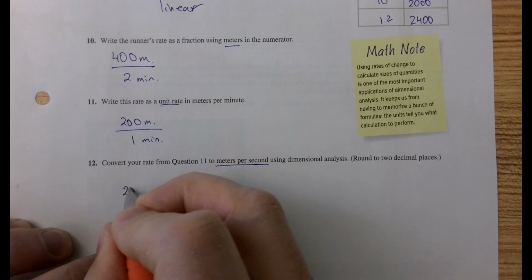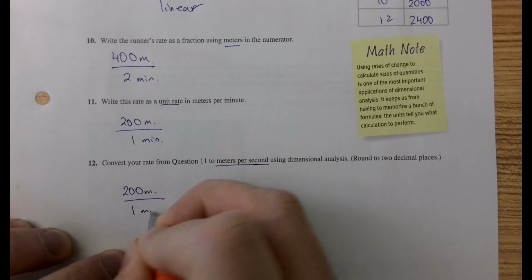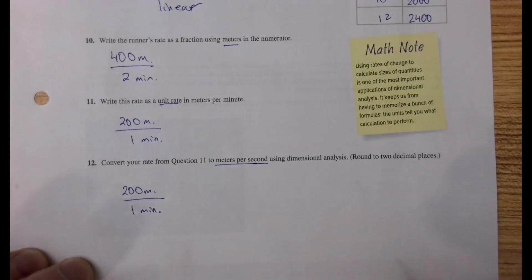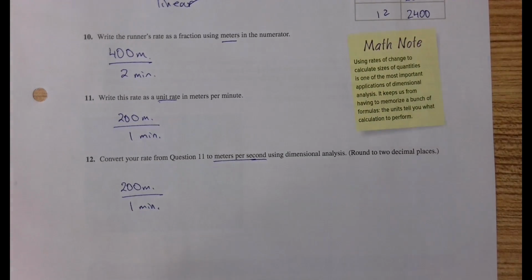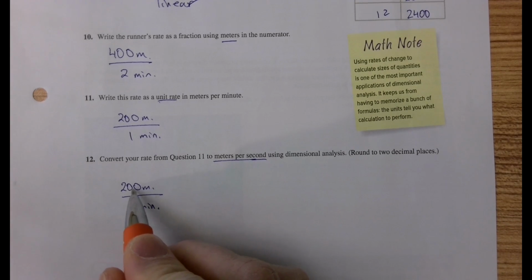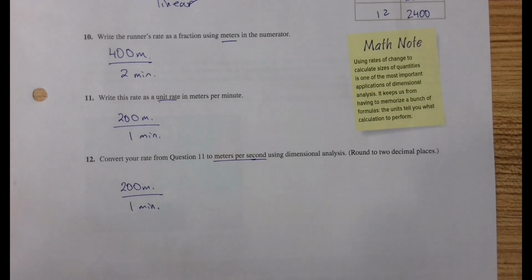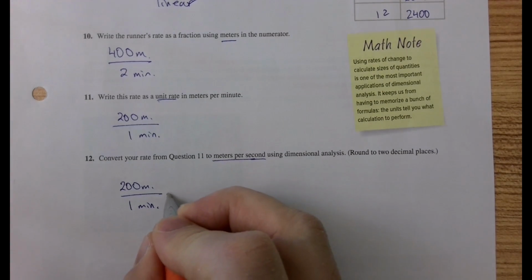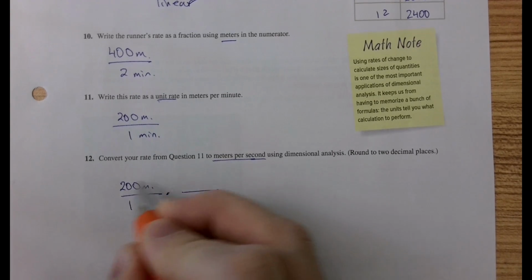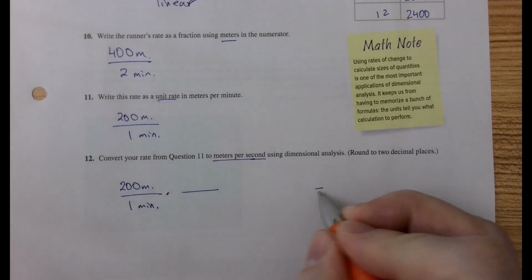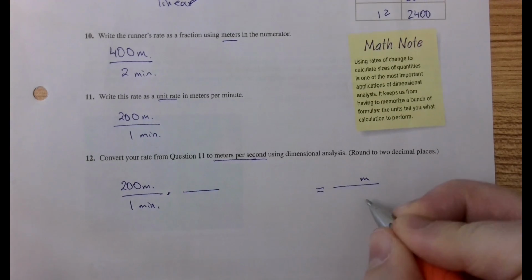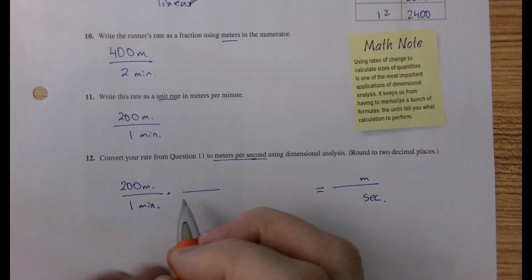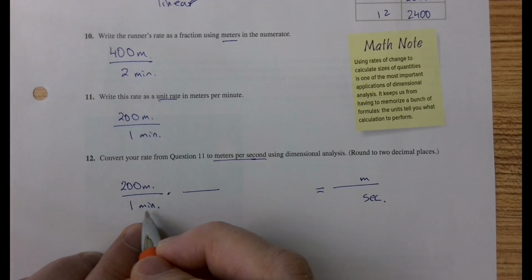So we're starting with this rate. Notice what's different about this dimensional analysis from the previous work we did in chapter 1 is that our starting value has units on its denominator, where before it was just convert 200 meters into miles. And there was just 200, and then we did conversion factors along the way. So for this one, we're taking these 2-unit things, and what we want to end up with at the very end is meters divided by seconds. So all we have to do is consider how many seconds are in a minute.